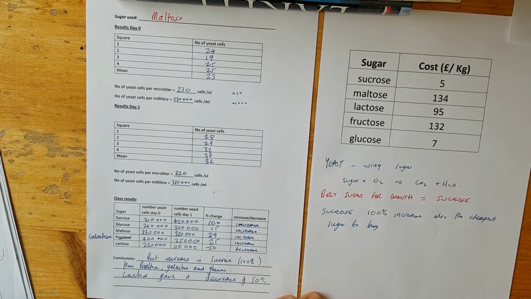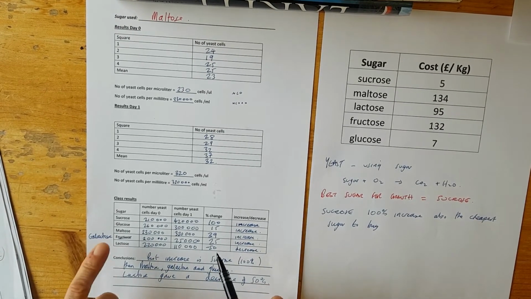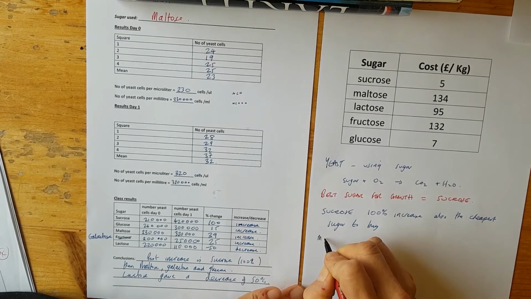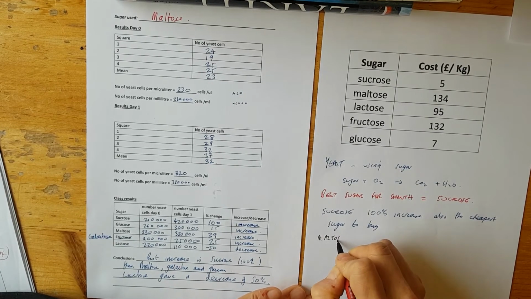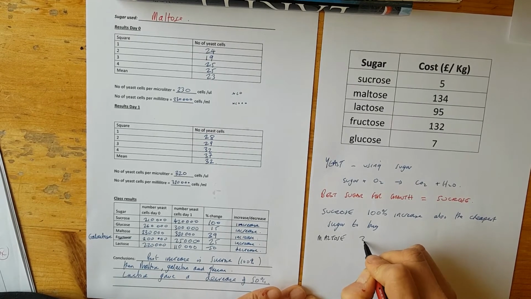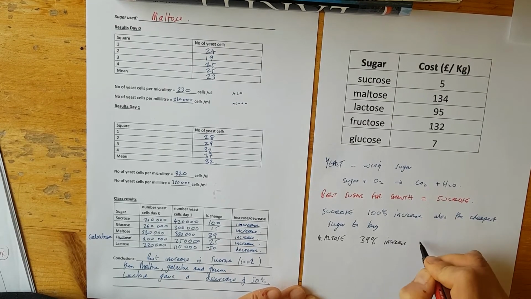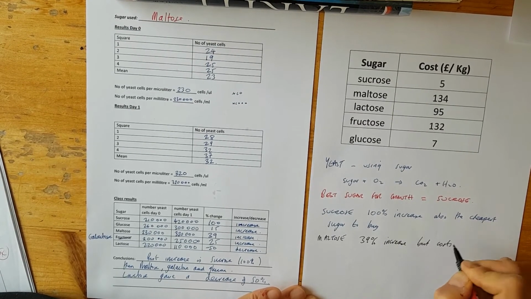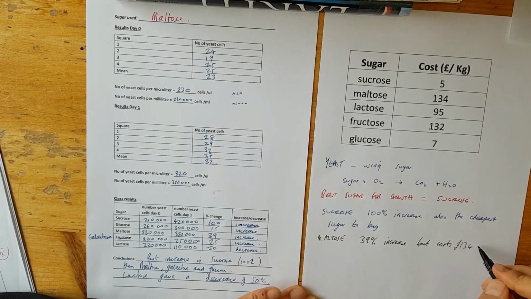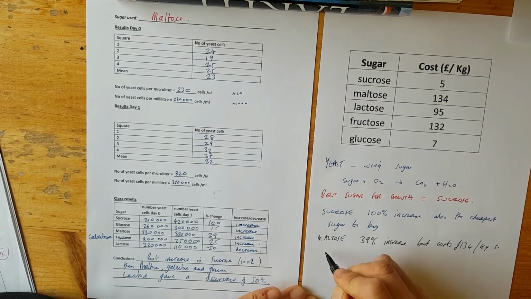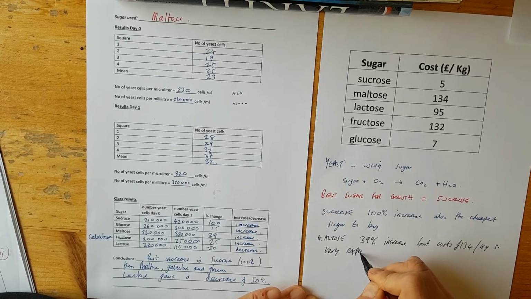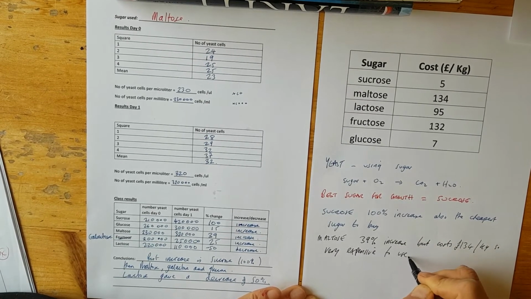If we were comparing it against some other sugars, which gave the next best increase? Maltose, that had a 39% increase. But if you look at the costs, £134 per kilogram, so very expensive to use.